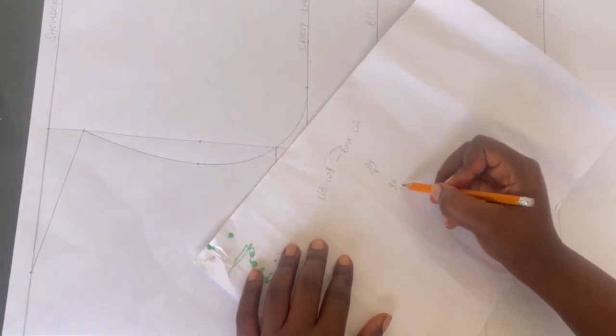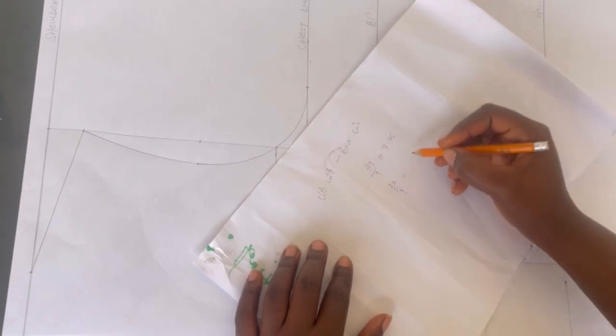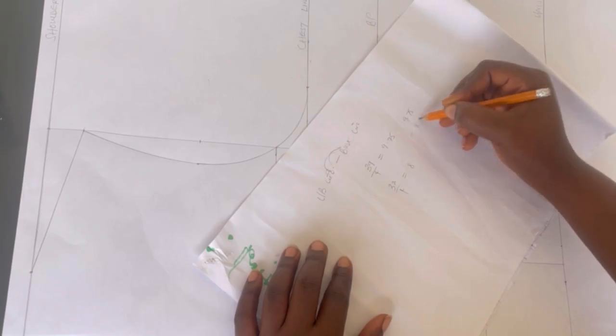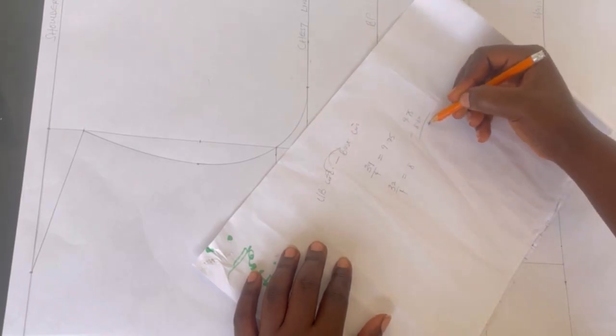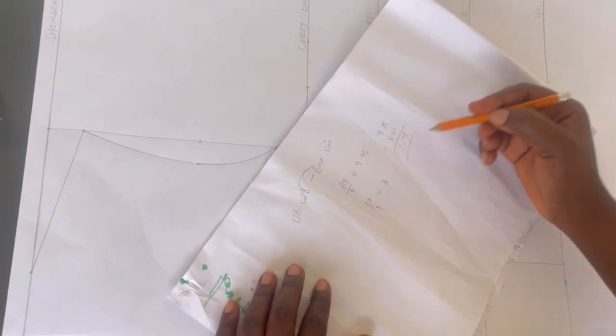My bust circumference is 39 inches divided by 4 is 9.75. My under bust is 32 divided by 4 is 8 inches. Now 9.75 minus 8 inches is 1.75 inches. So this is the value for my under bust tightening. This is how I do mine.